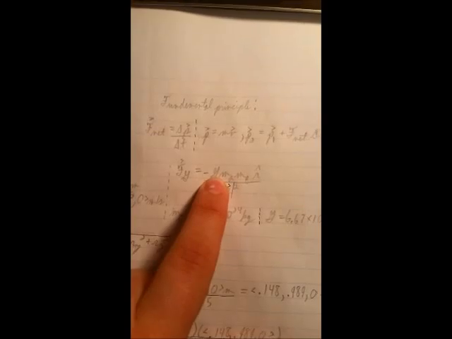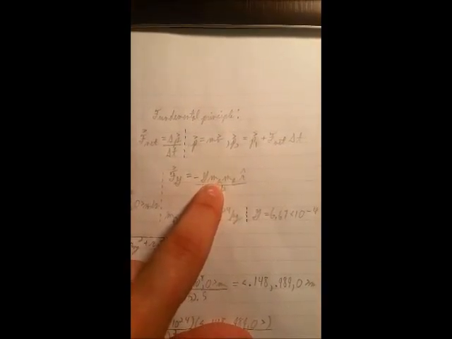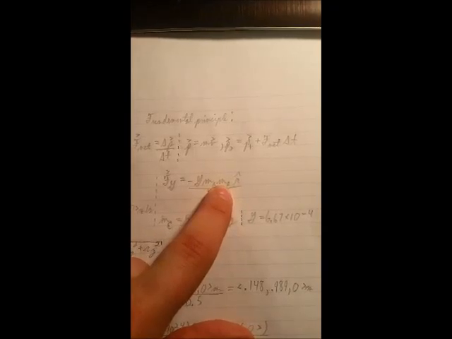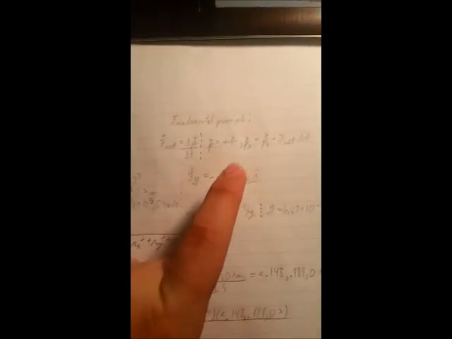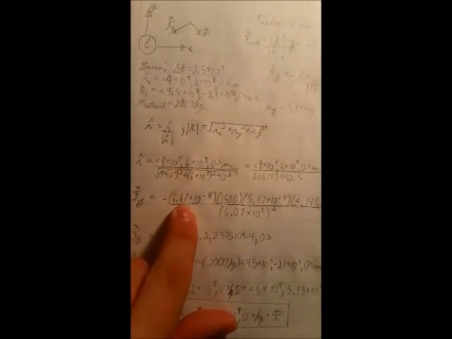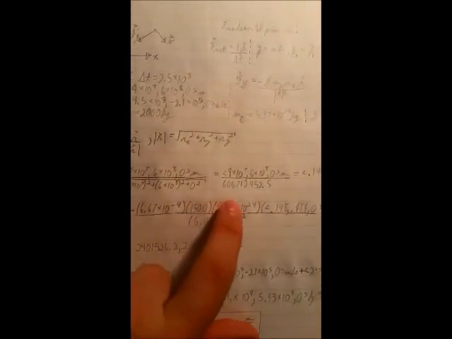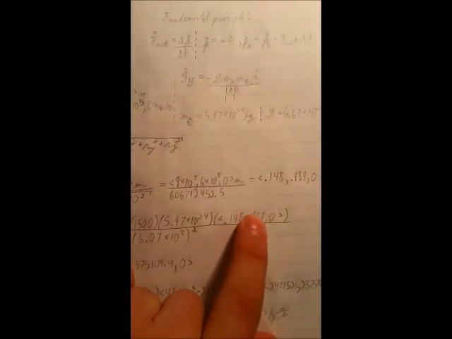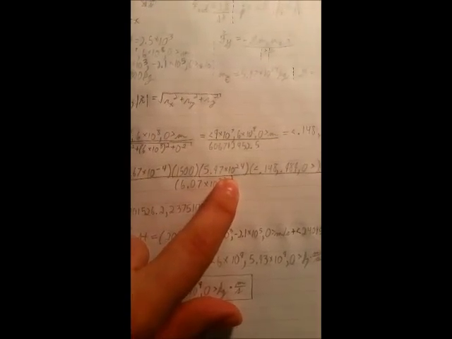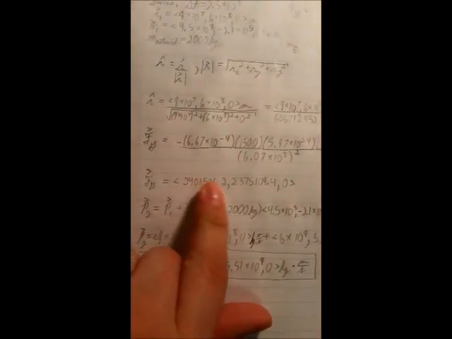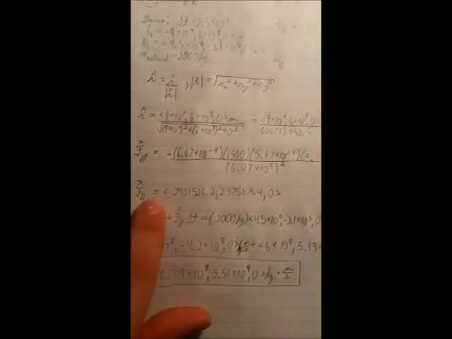Now the equation is the gravitational constant times the mass of the smaller object and the mass of the bigger object times r hat, over the magnitude of r squared. After you plug those in, which is your gravitational constant, your smaller mass, your Earth's mass, your r hat, and also the magnitude of your vector r squared, then you're going to end up getting this number over here, which is a 3 component vector, that's your x, y, and z, and that's your gravitational force.